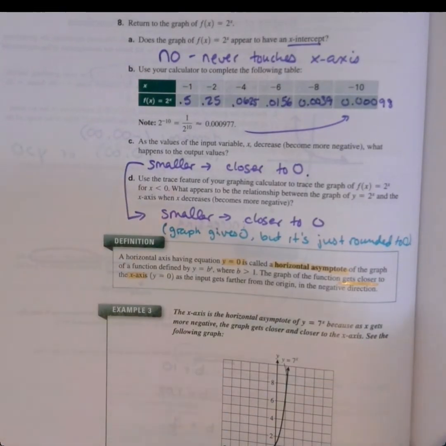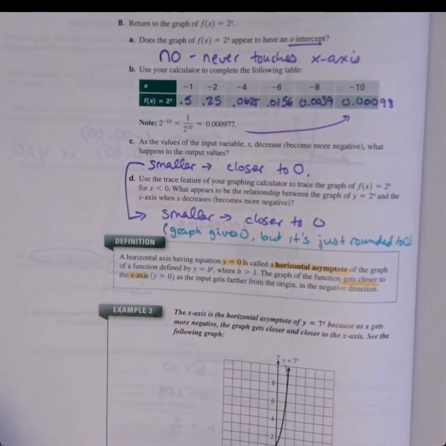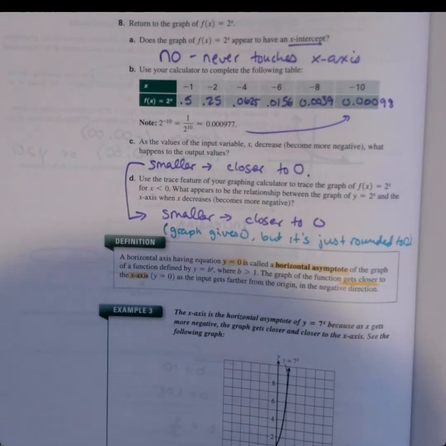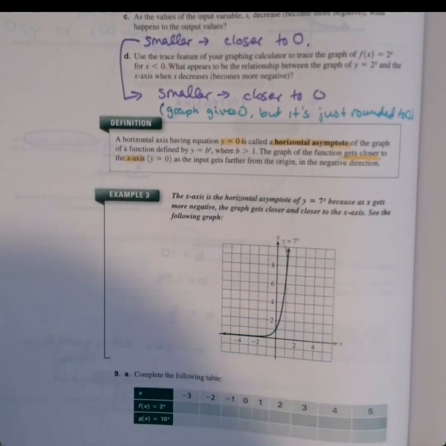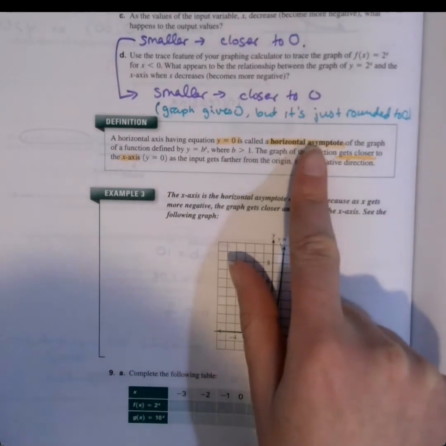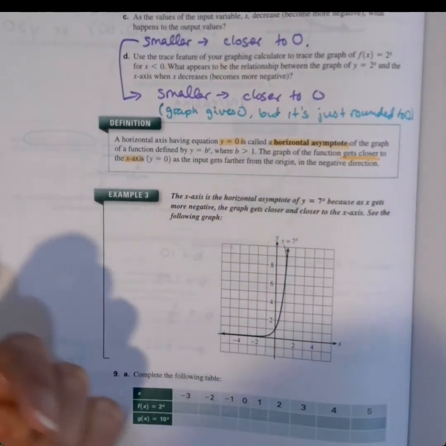So we'll go from 0.5 to 0.25 to 0.06, 0.000001 as we get closer and closer and closer to the x-axis. All right. All exponential functions, regardless of their base, are going to have a horizontal asymptote. We'll talk some more about those as we look at some more examples here.